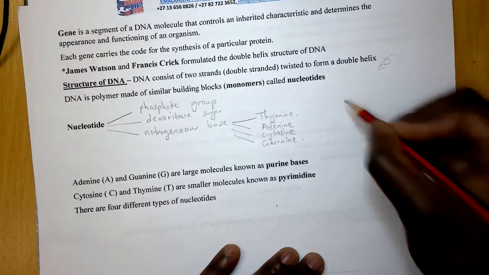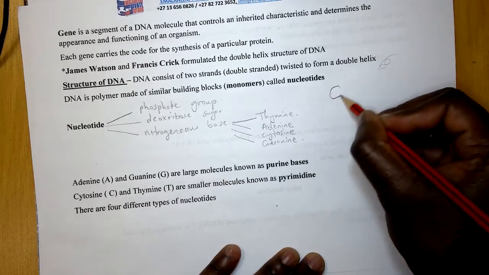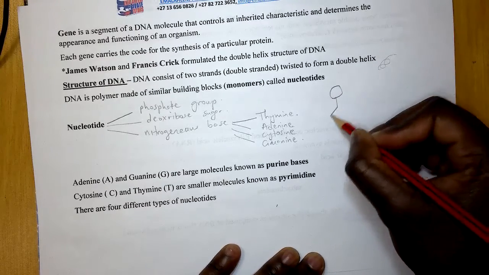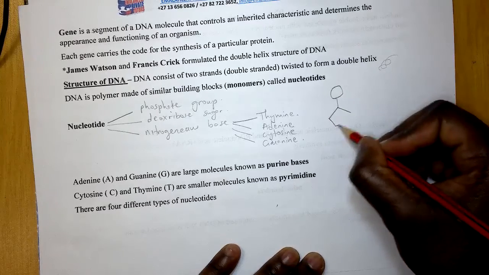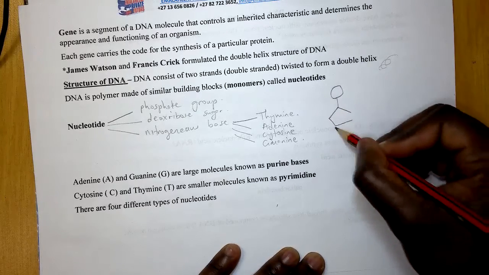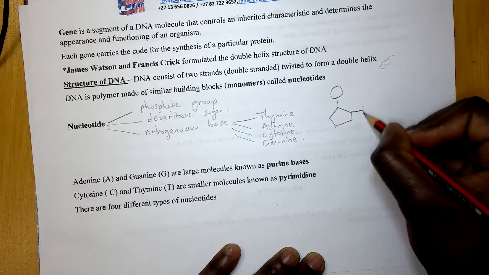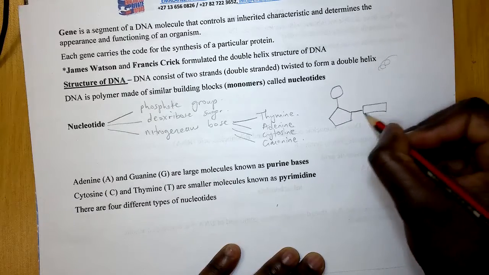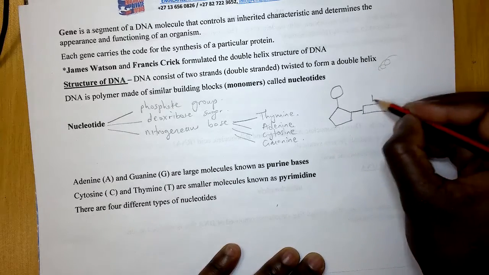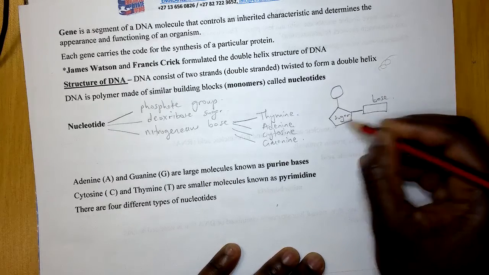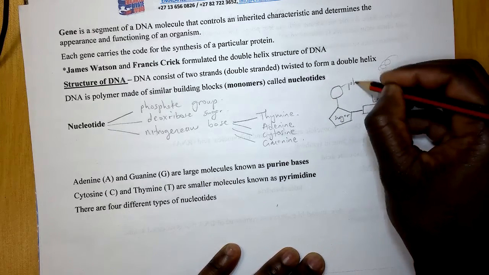Each nucleotide has a phosphate group, connected to a deoxyribose sugar, and then here we have our base. Here is our base, here is our sugar, here is our phosphate group.